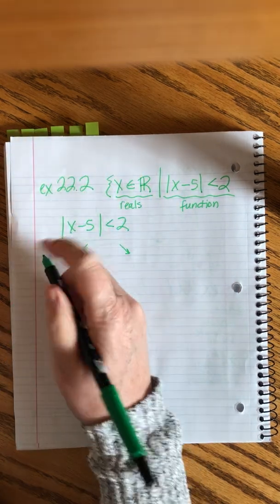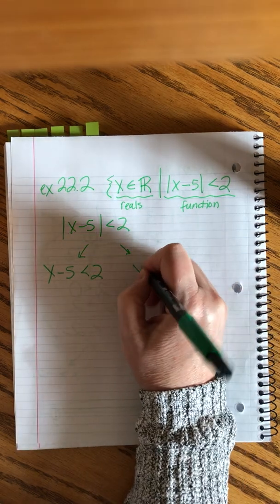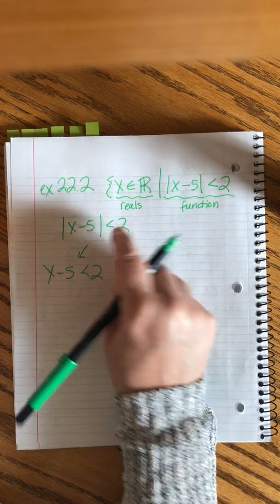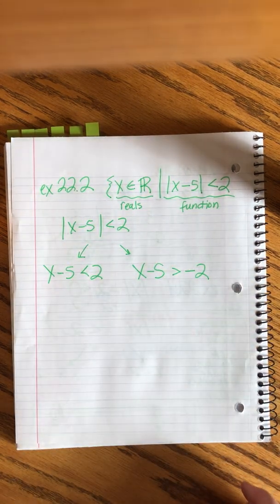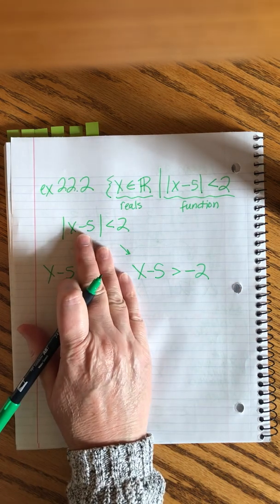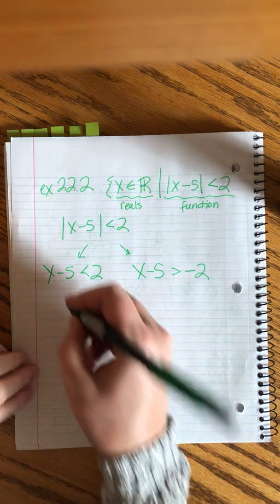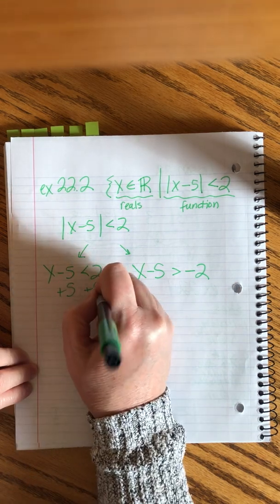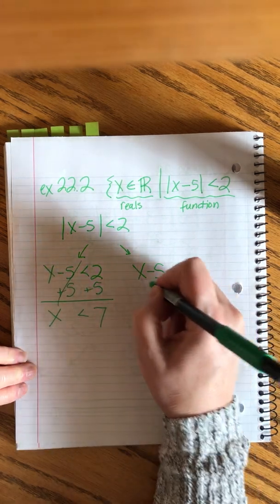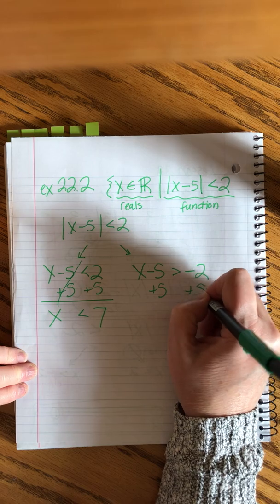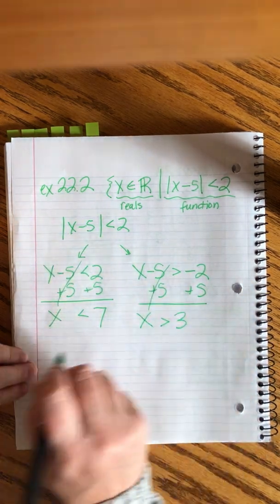First, we just flick those off and we get x minus 5 is less than 2. And then we do it again where we copy this part, we flip the sign, and we make that a negative. Okay? Now this one, because it was a slightly more complex expression inside the absolute value, now we have a little bit of algebra to do here, but it's not hard, right? X is less than 7, and x is greater than 3.